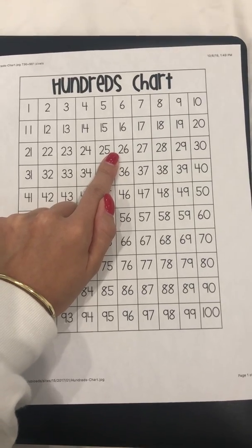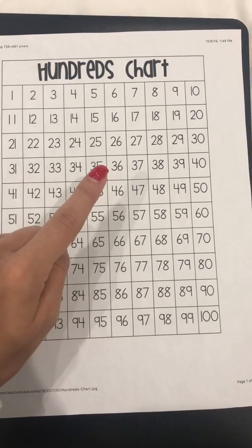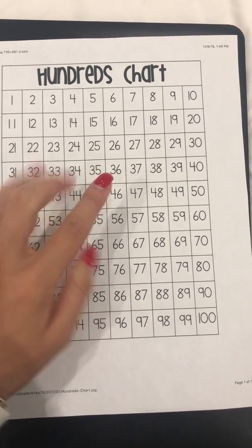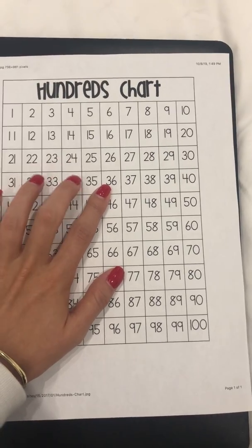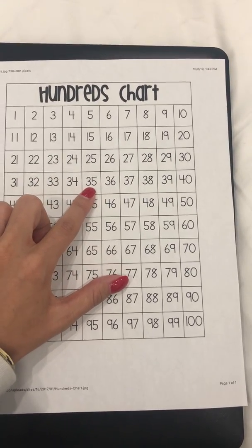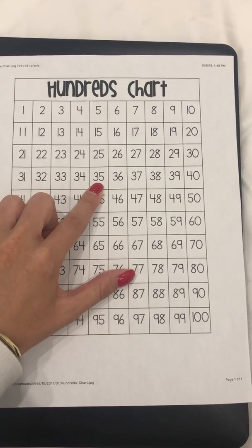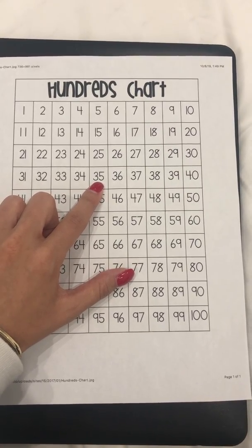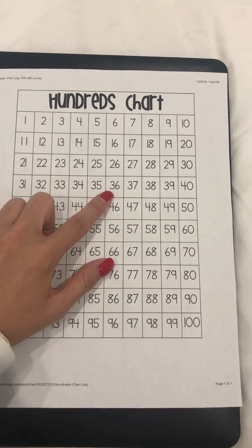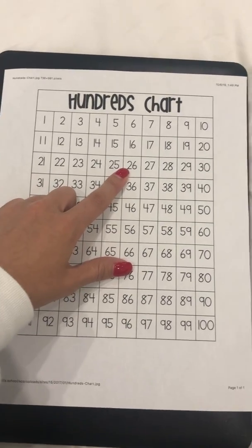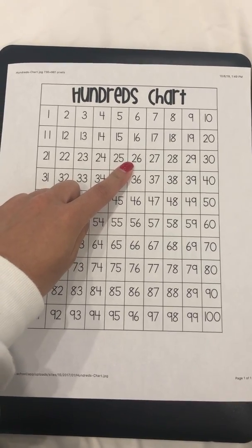Since our numbers going up and down the hundredths chart increase or decrease by tens, I wouldn't go next to it because that would be 1 less than the number 36. Good, so instead of going next to it, I'm going up. So we know that the number 10 less than 36 is 26.